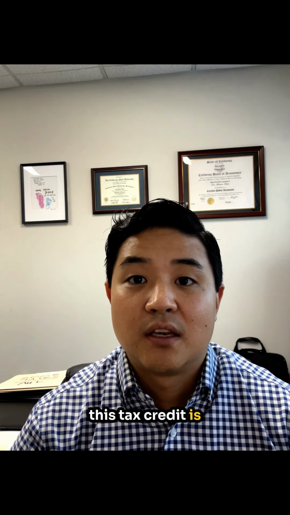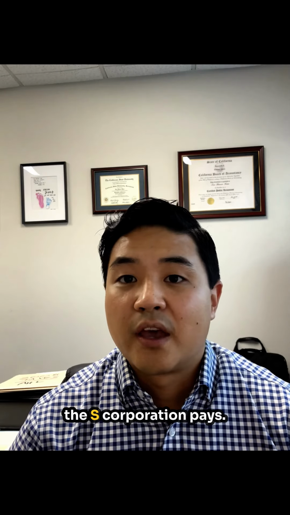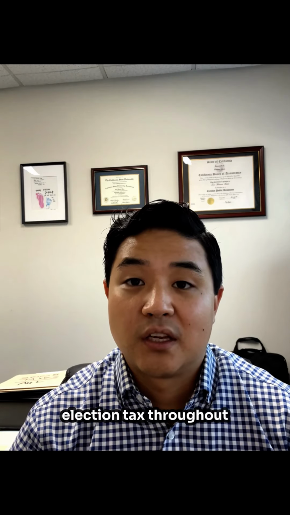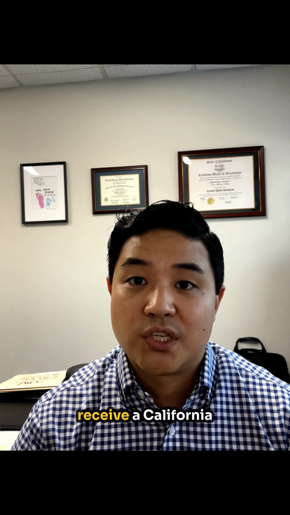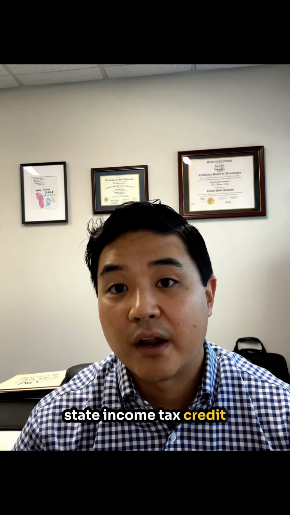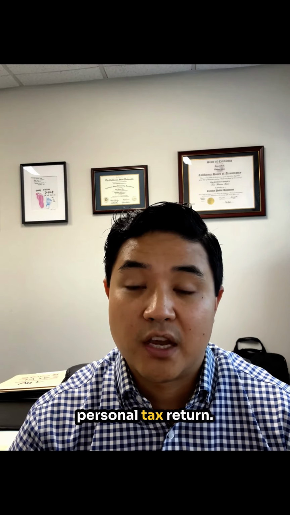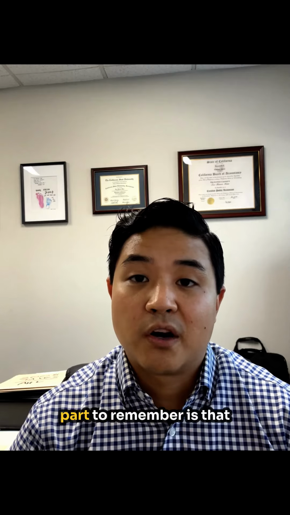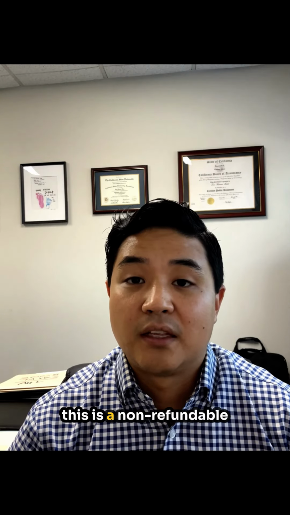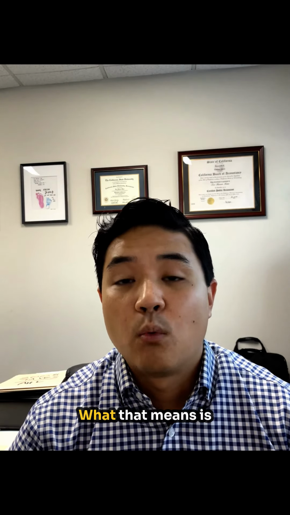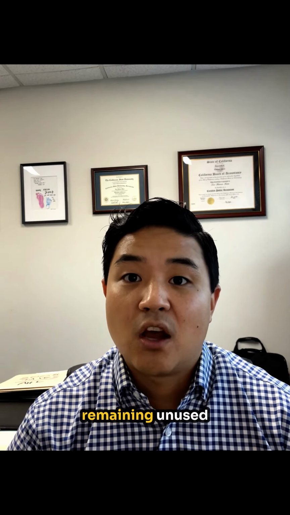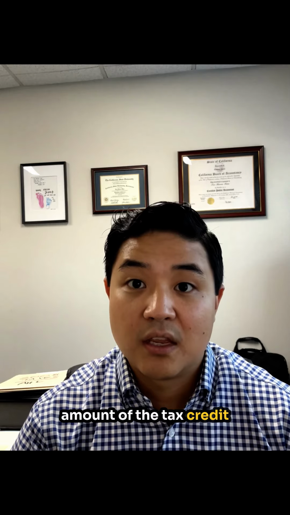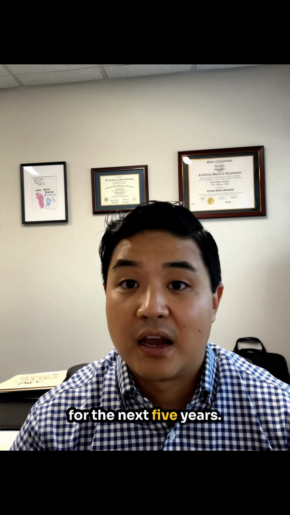This tax credit is a non-refundable tax credit. The way this works is the S corporation pays the pass-through entity election tax throughout the tax year, and then the shareholders receive a California state income tax credit in the shareholder's personal tax return. And the most important part to remember is that this is a non-refundable tax credit. What that means is it'll only reduce your tax liability, and the remaining unused amount of the tax credit can be carried forward for the next 5 years.